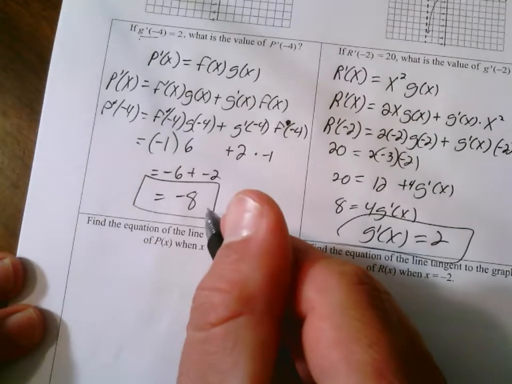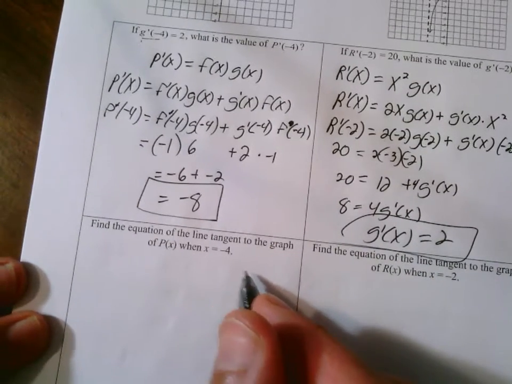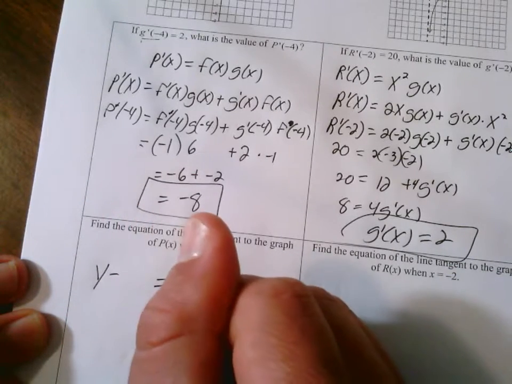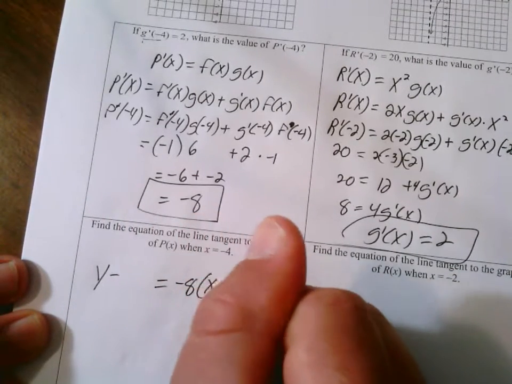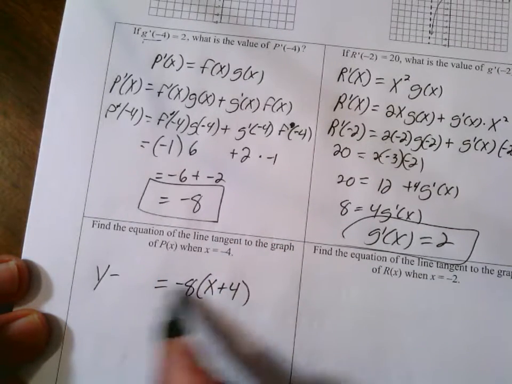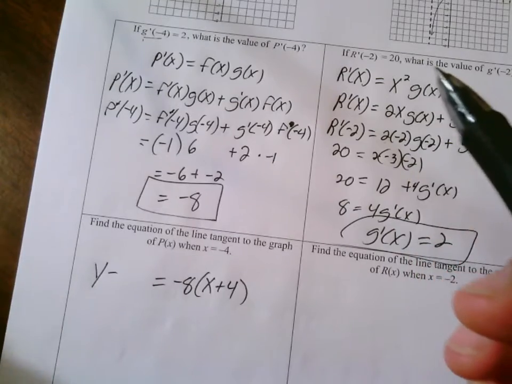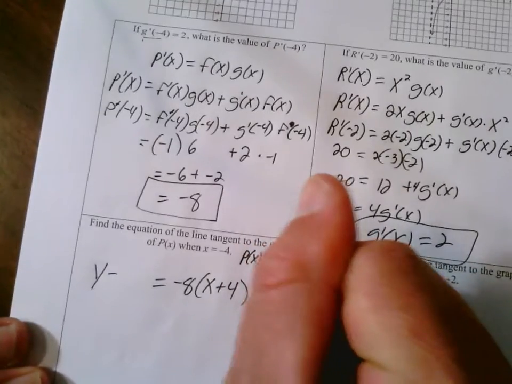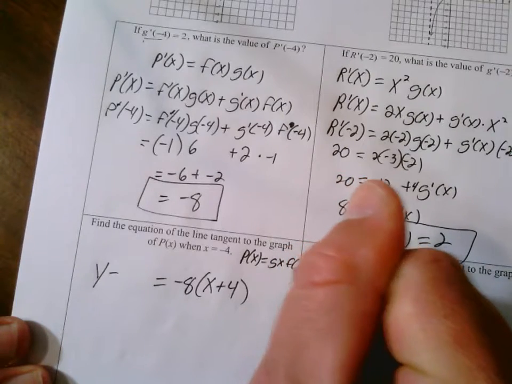Alright, so you've already found your slope at negative 4. So you got y minus y1 equals negative 8x plus 4. Plug y into your original, or x into your original. So p of x is g of x times f of x.